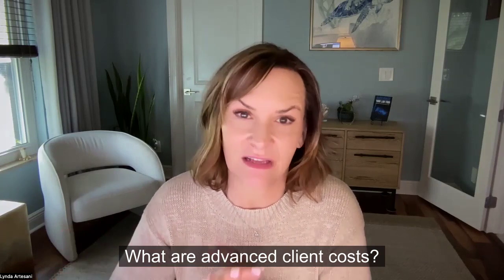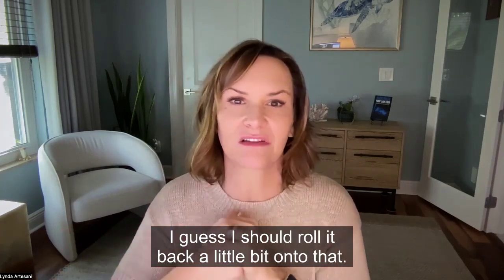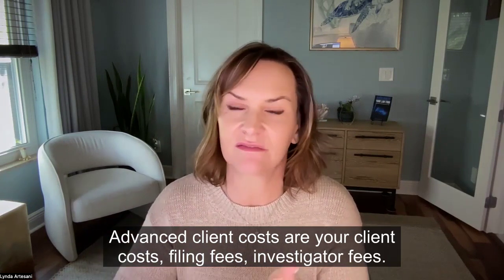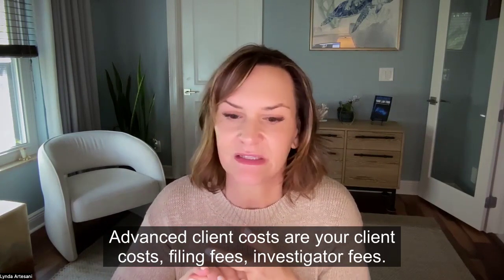So what are advanced client costs? I guess I should kind of roll it back a little bit onto that. Advanced client costs are your client costs, filing fees, investigator fees. It depends on the practice area.